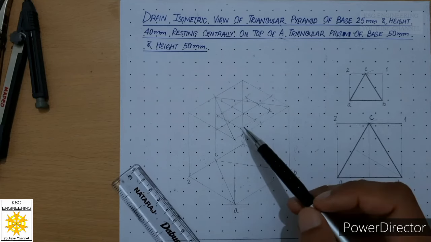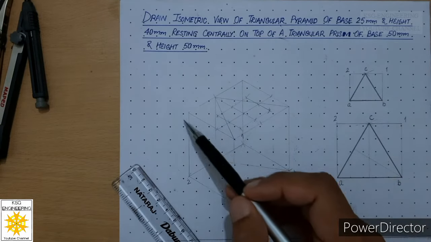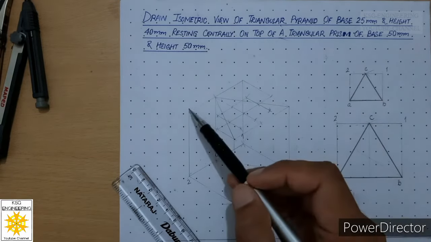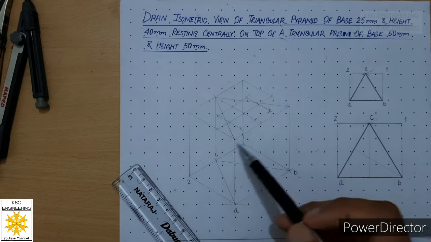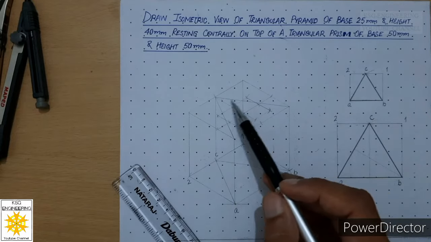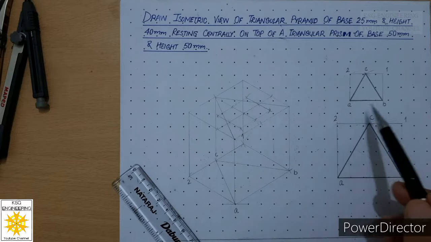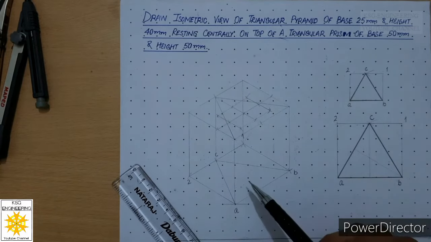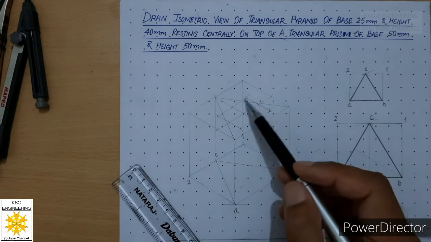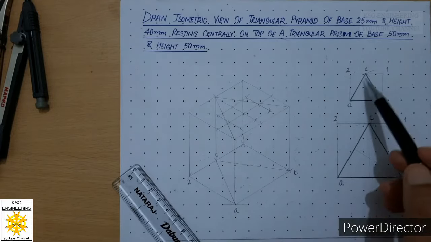After that, we will check, are these edges parallel to the outer box? Yes, these edges are parallel. It means isometric of this box, that is A, B, 1, 2, is correct.